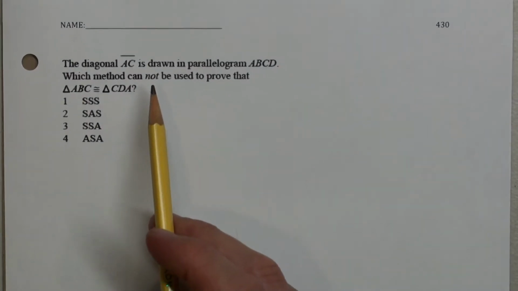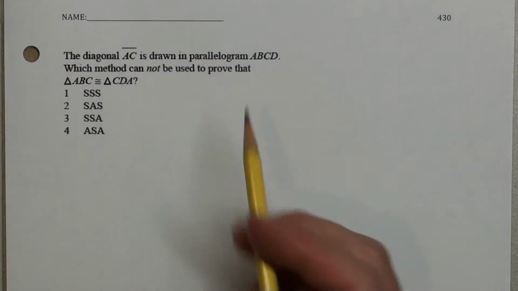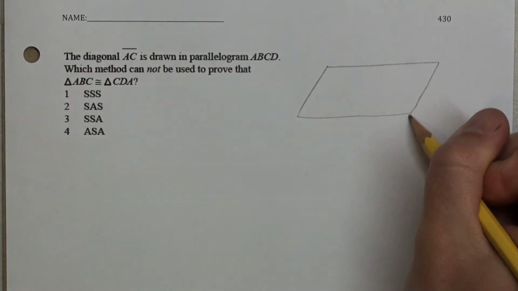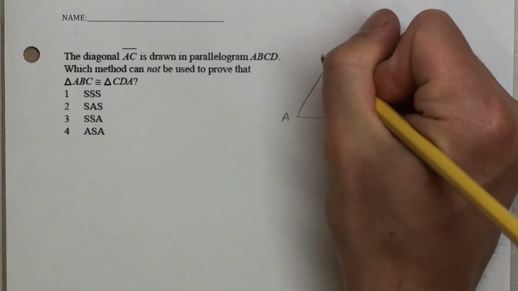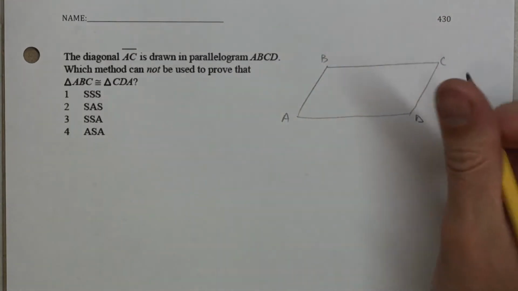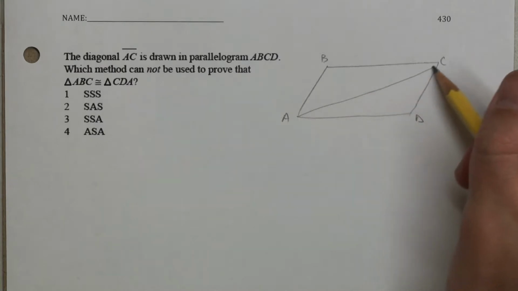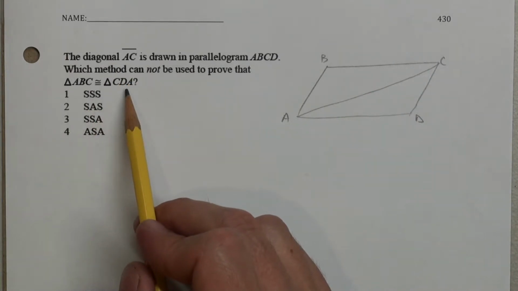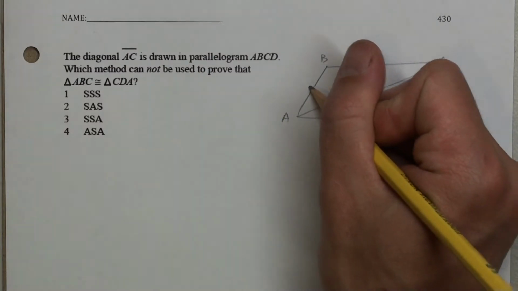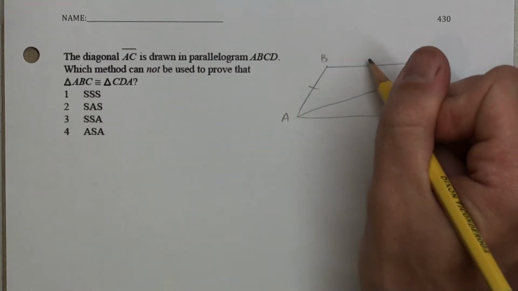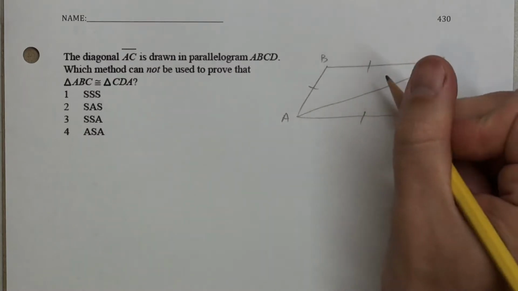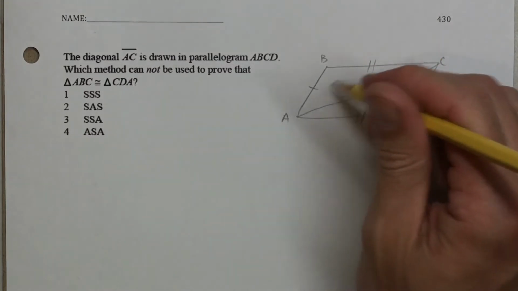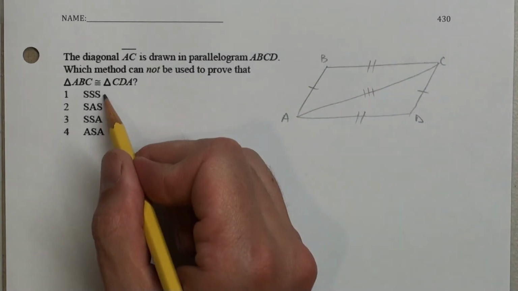So here it says the diagonal AC is drawn in parallelogram ABCD. Which method cannot be used to prove that the two triangles are congruent? Well, in a parallelogram we know these are congruent, we know these are congruent, and we know the diagonal is congruent to itself. So we can do side, side, side.